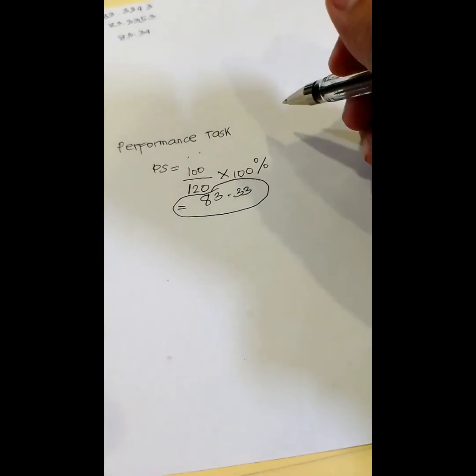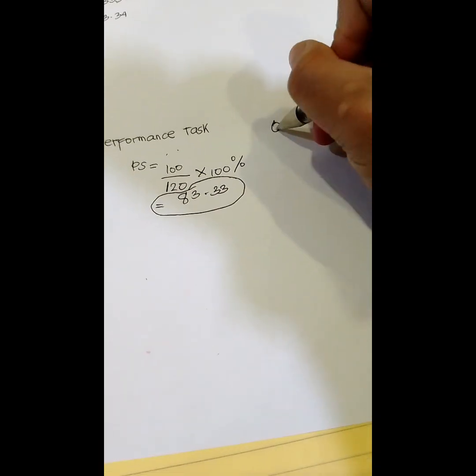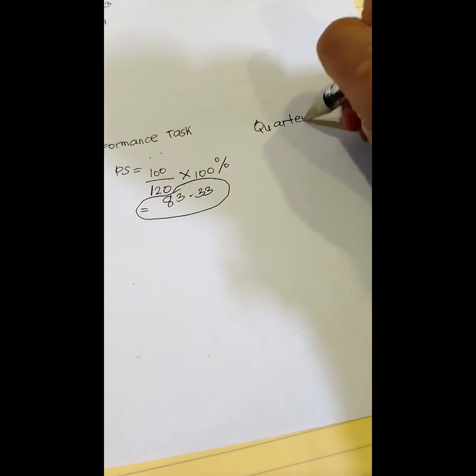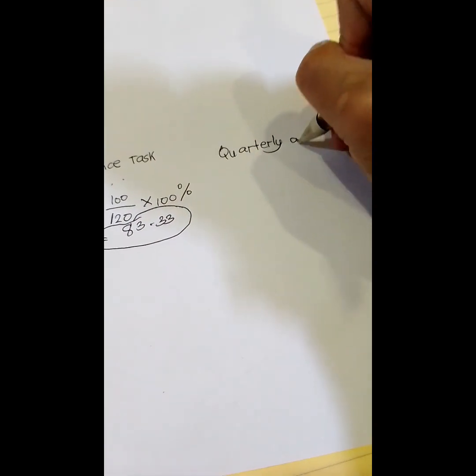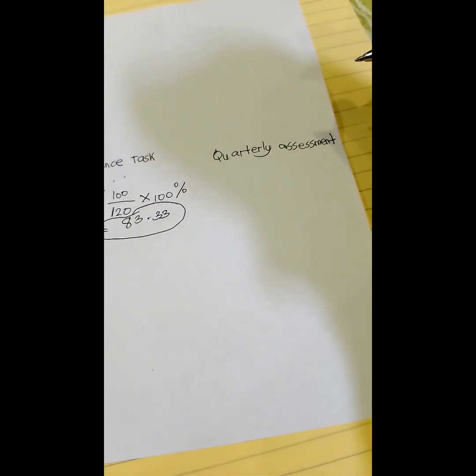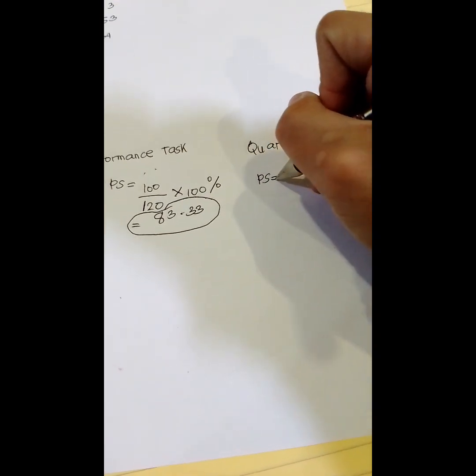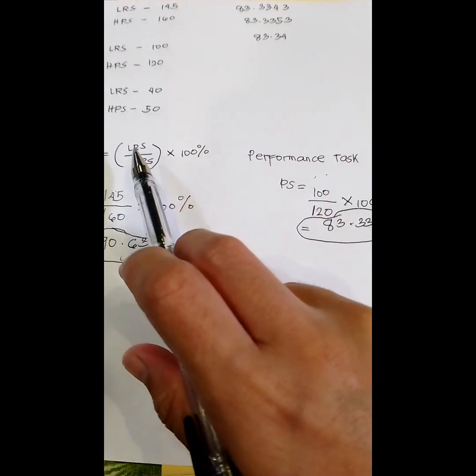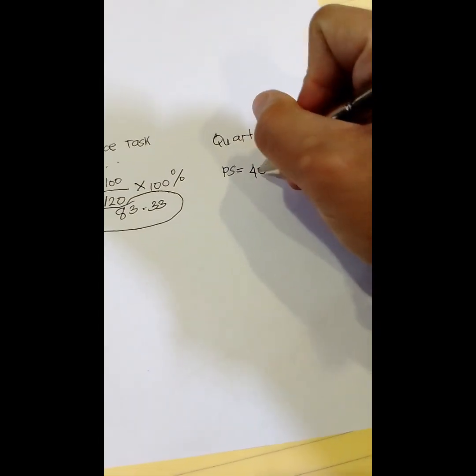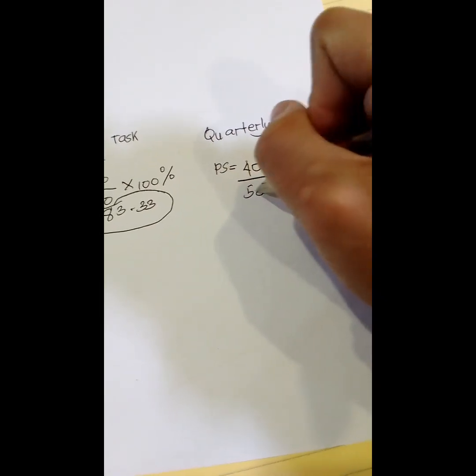for the last component, the quarterly assessment. So, percentage score equals the total learner's raw score in quarterly assessment, which is 40, divided by the total highest possible score in quarterly assessment, which is 50, times 100%.